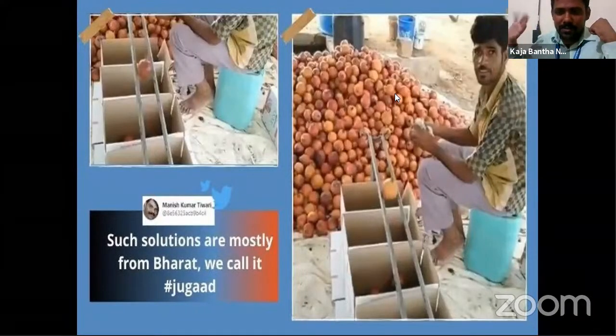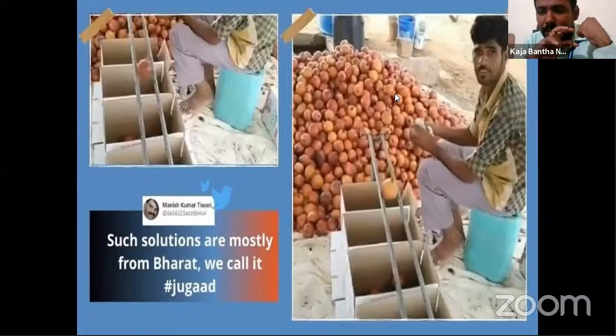Different sizes of fruits are separated into the boxes. The guy is not using any advanced technology; he is using very simple things only. What technologies are behind that? Any laws behind that? Any technologies there? Anybody?